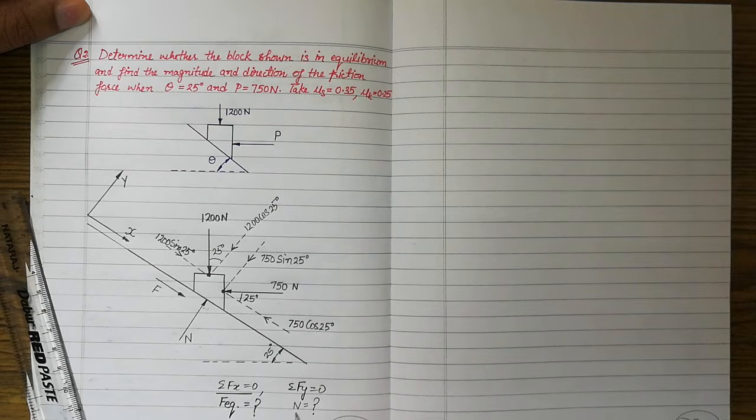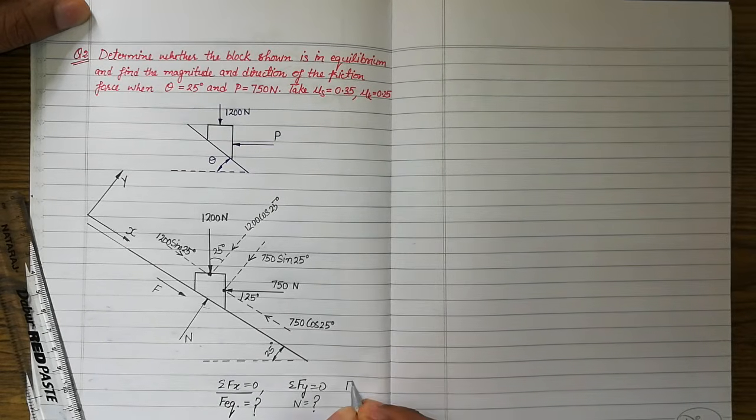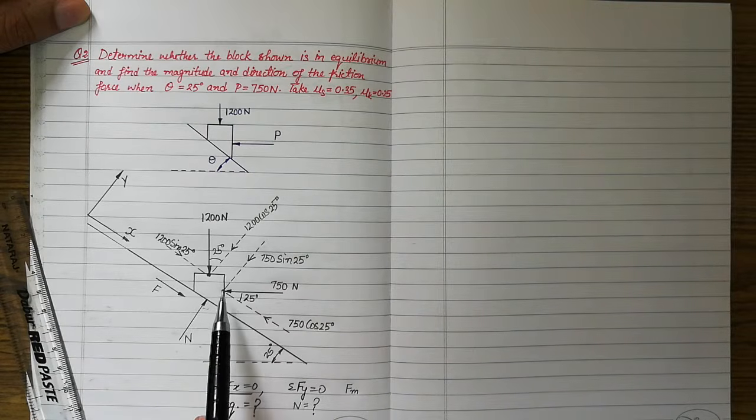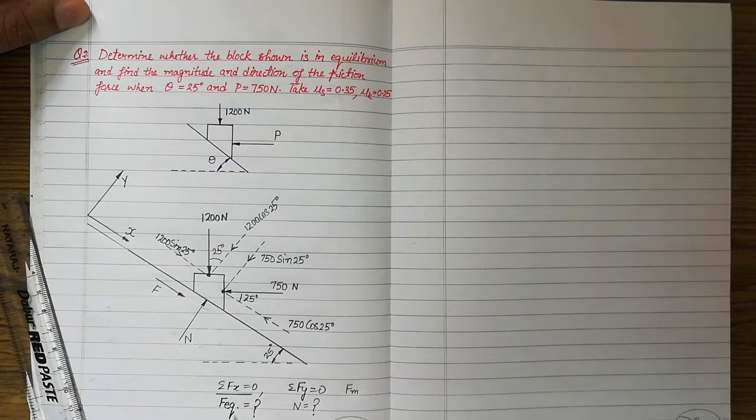After getting the value of the normal pressure, we will find the maximum frictional force actually acting for this situation. If the frictional force required to maintain the equilibrium is lesser than the value which is actually acting in the problem, then we will say our block is in equilibrium.